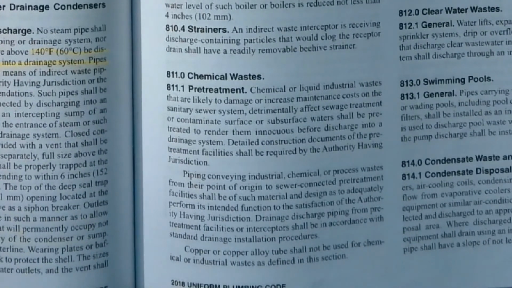Chemical wastes. Chemical or liquid industrial wastes that are likely to damage or increase maintenance costs on the sanitary sewer system, detrimentally affecting the sewage treatment or contaminating surface or subsurface waters, shall be pre-treated to render them innocuous before discharge into a drainage system. So in other words, you've got all this chemical waste and it's going to be detrimental and it's going to start to break down the sewer system. You have to pre-treat it. You have to do something to make sure that it does not start to deteriorate or deplete your system through corrosion.